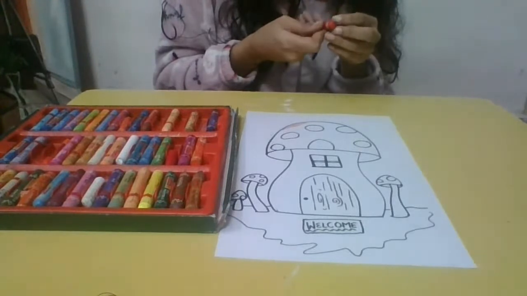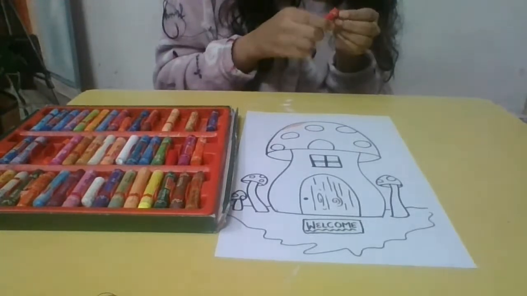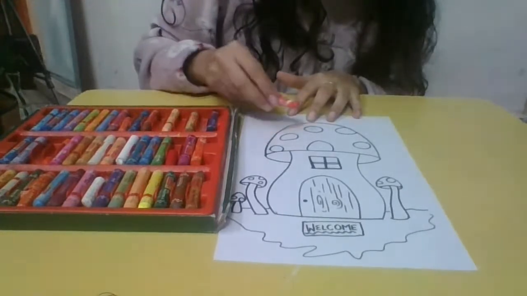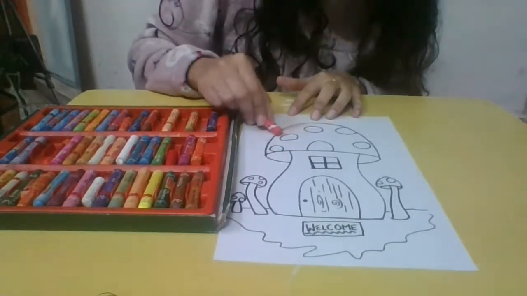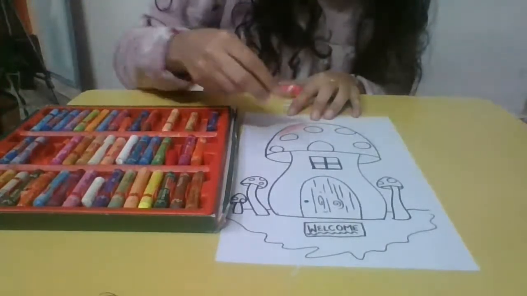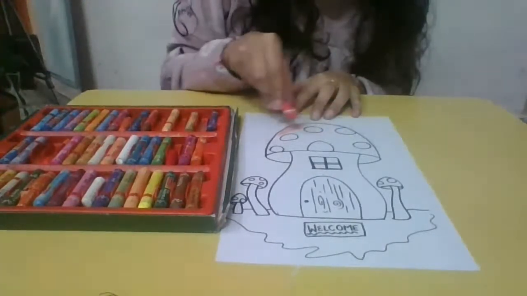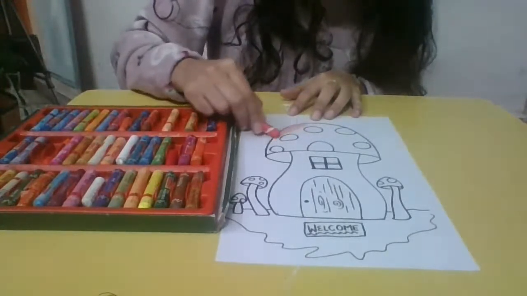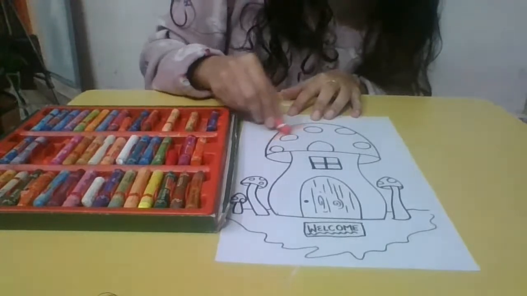Okay, my crayon is almost finished. I'll have to remove the paper. Okay, so over here, everyone, what you can do is you have to choose any direction. It can be slanting, it can be a sleeping line, it can be a straight line. It can be a slanting line or diagonal line, like how I am doing.